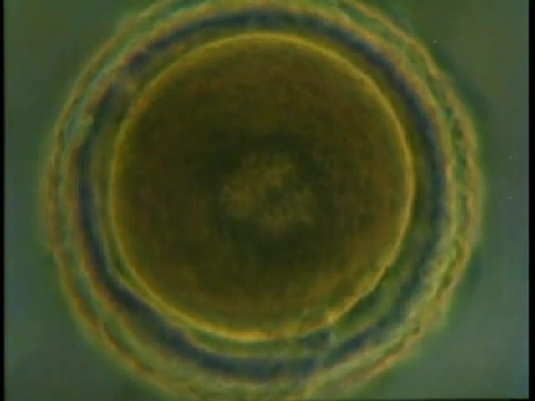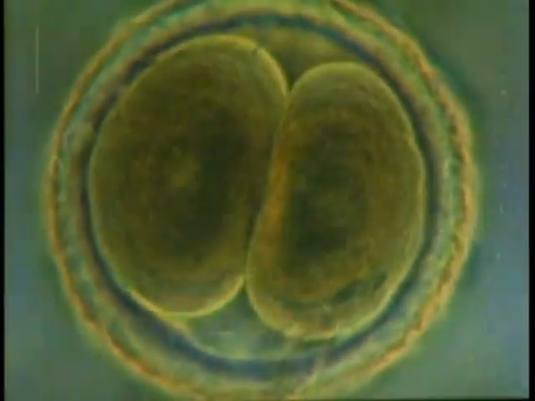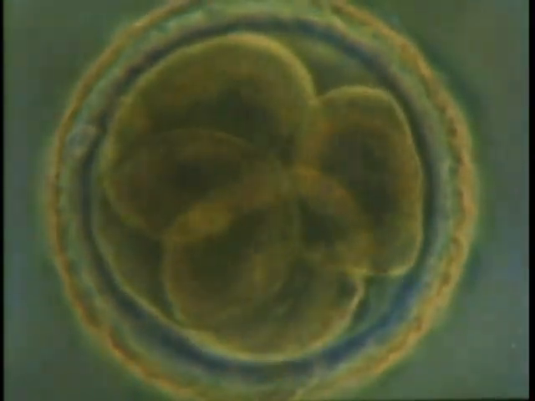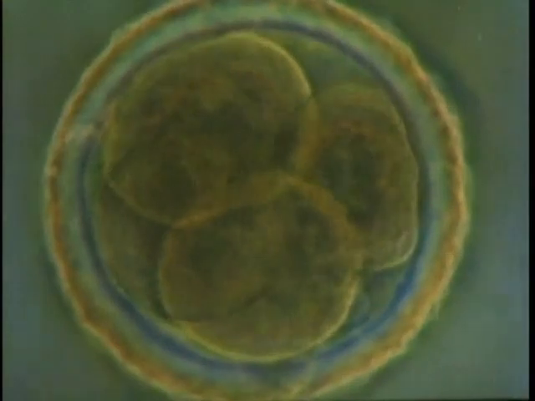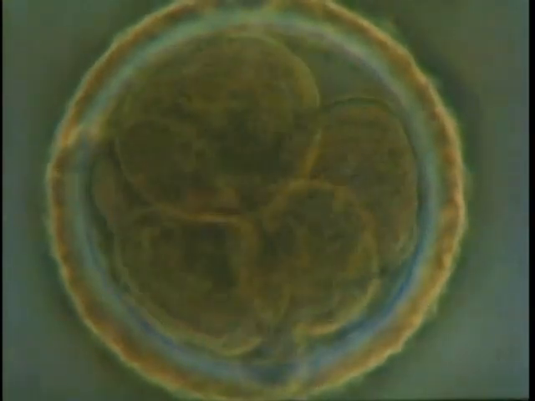So the first step in getting that complex organism is for the cell to undergo mitosis. It divides to form 2 cells, and then 4 cells, and then 8 cells, and so on. And that process of dividing the single cell into many cells is referred to as cleavage.